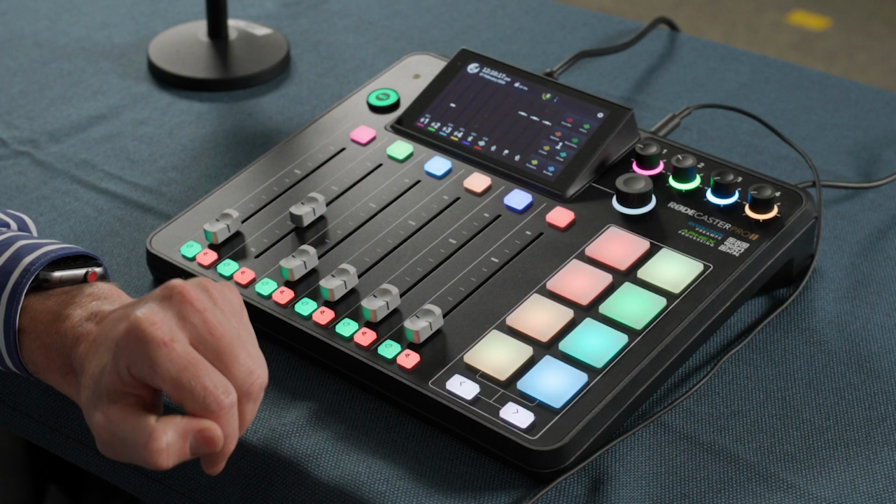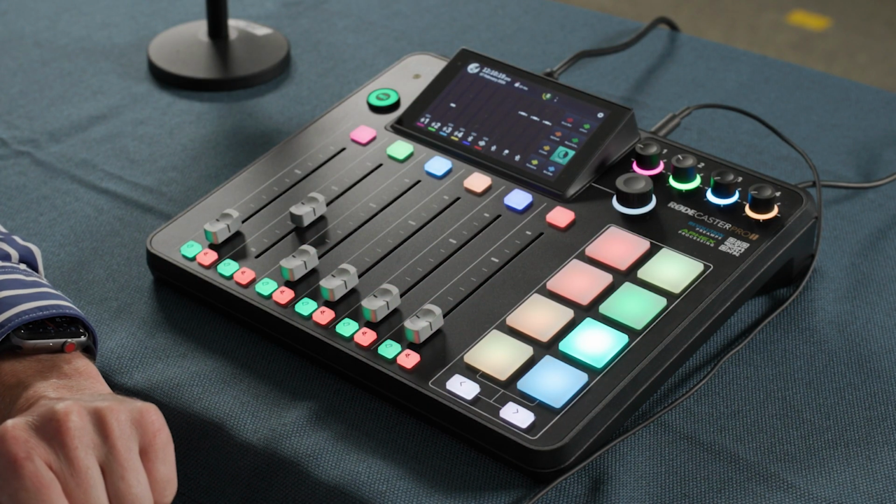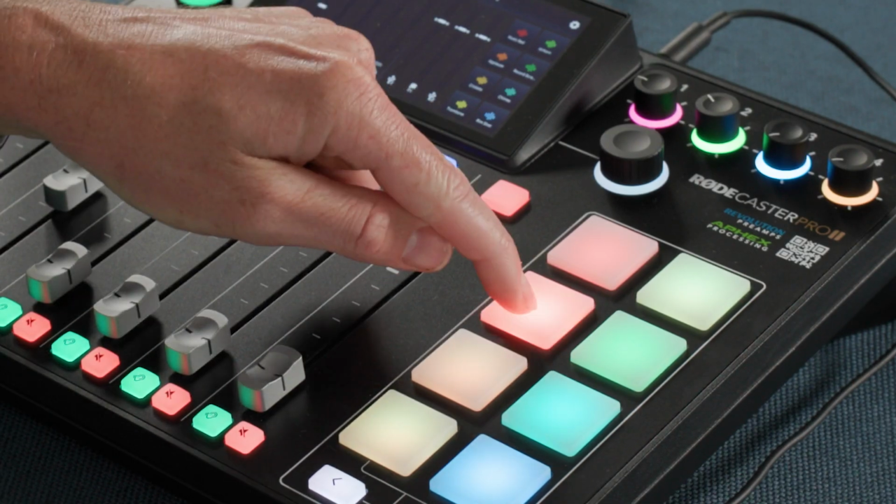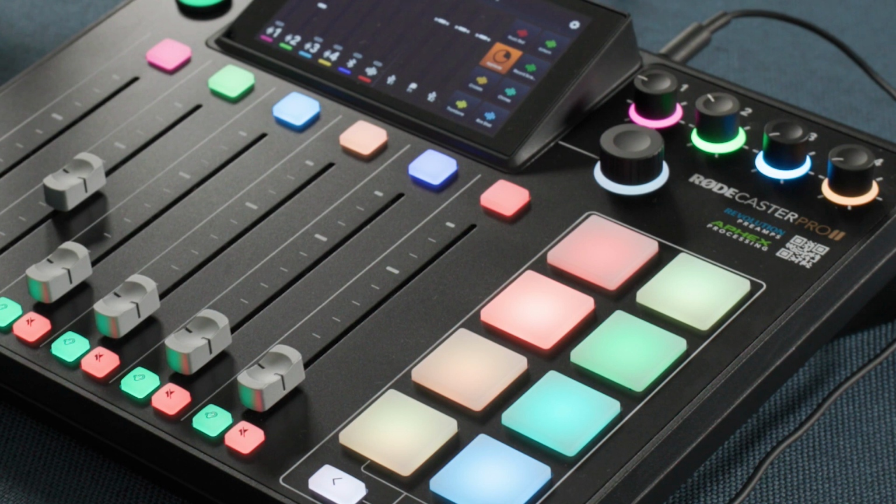The buttons on the right of the Rodecaster are the smart pads. This is how you add sound effects and other prepared audio samples into your podcast. Think somebody deserves an applause? Hit the selected pad and that sound effect will be inserted into your recording.